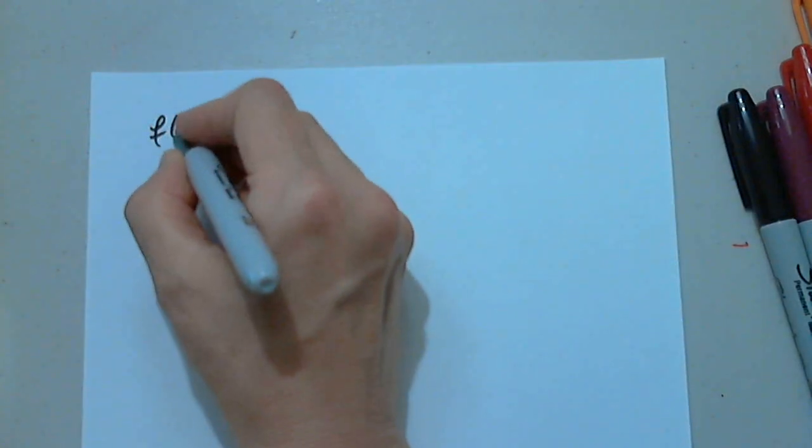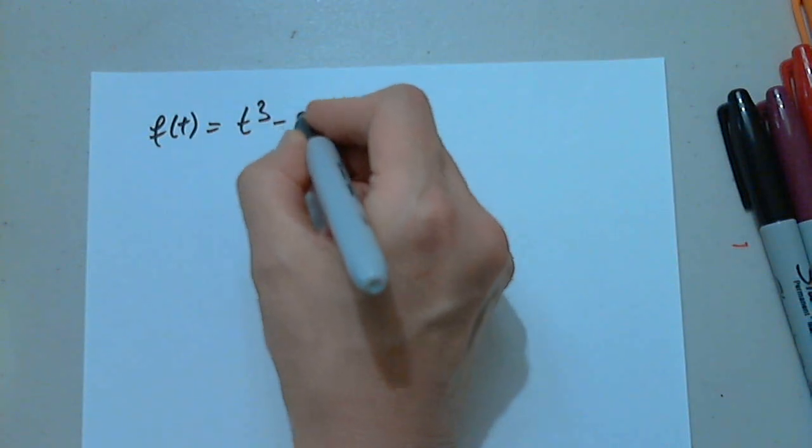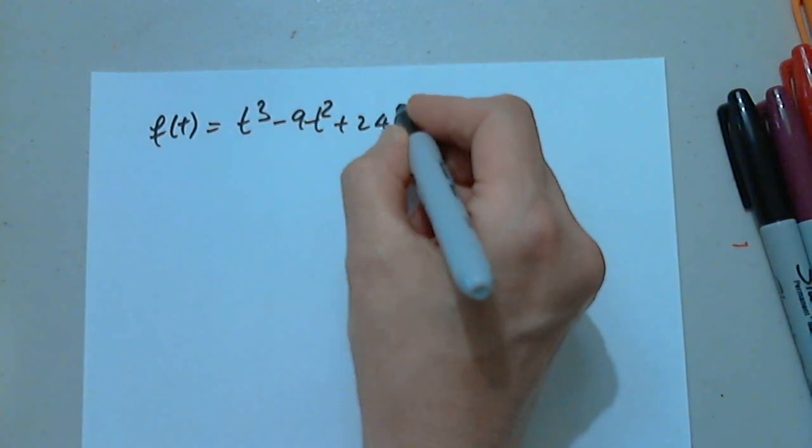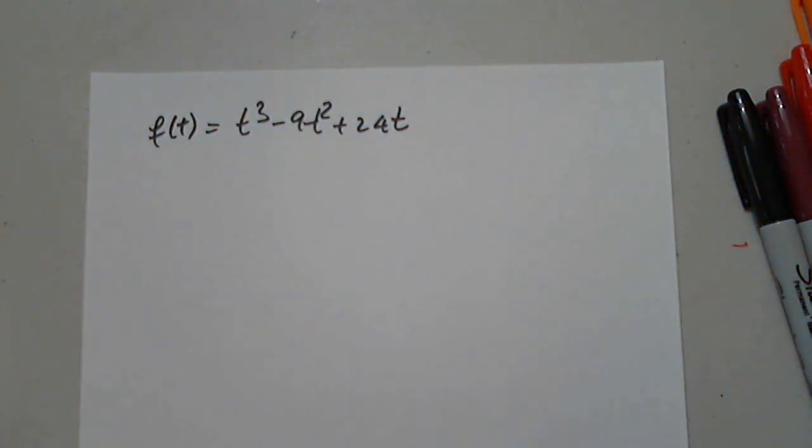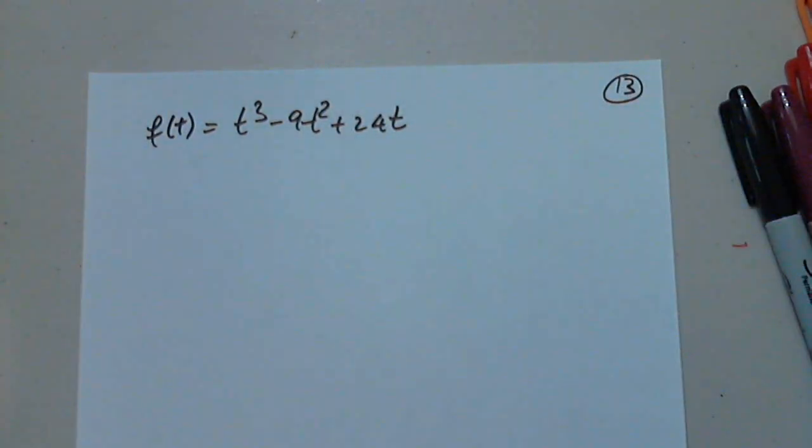Perfect. So let me copy it. f of t equals t to the third minus 9t squared plus 24t, and that is my page 13. We know what it's asking: velocity, time, when the particle is at rest, positive, negative.